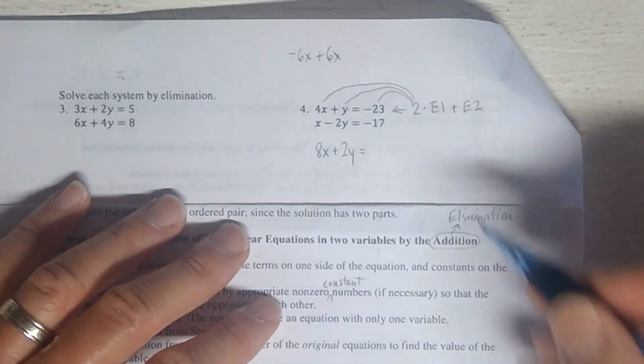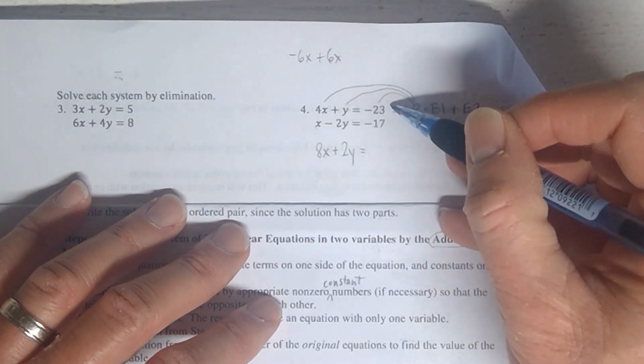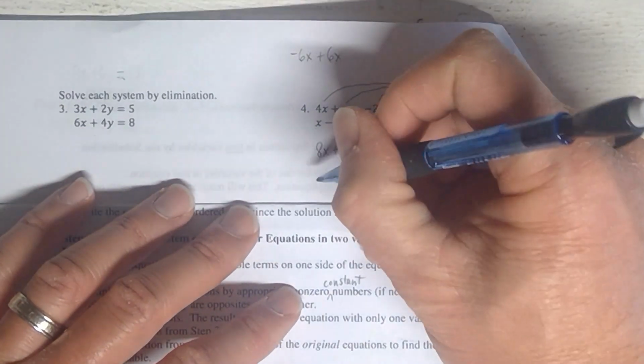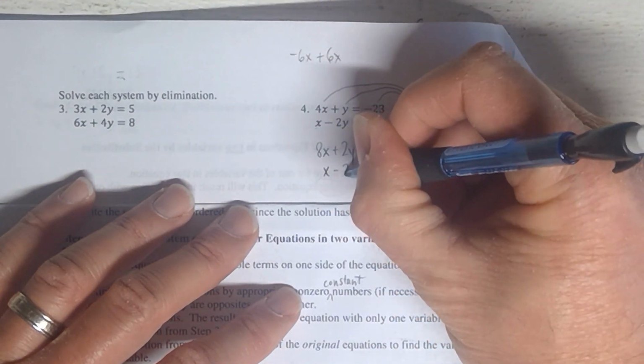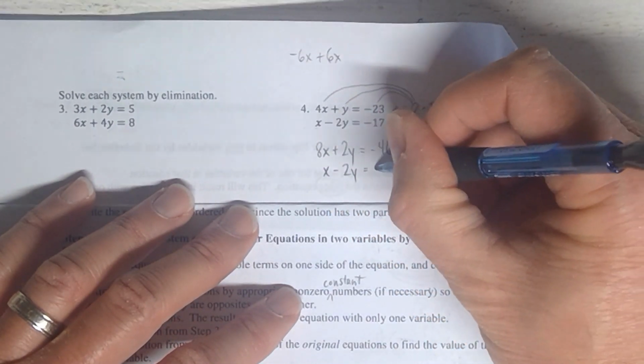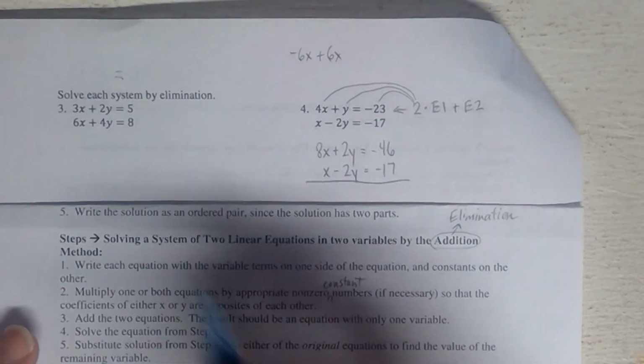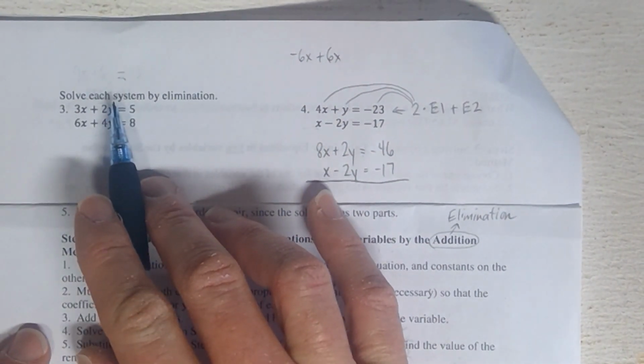Got to have pluses or minuses in between. Keep the equal sign in the same place. And then 2 times negative 23 is negative 46. I'm going to keep the other equation exactly the same. And what does this give me here? Now I do the same thing that I did over here before I erased it.